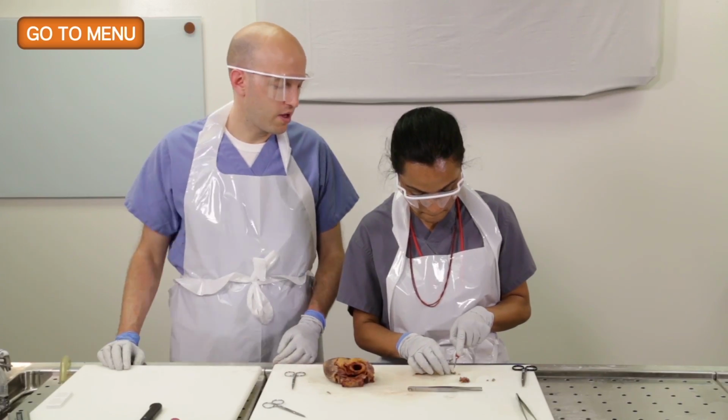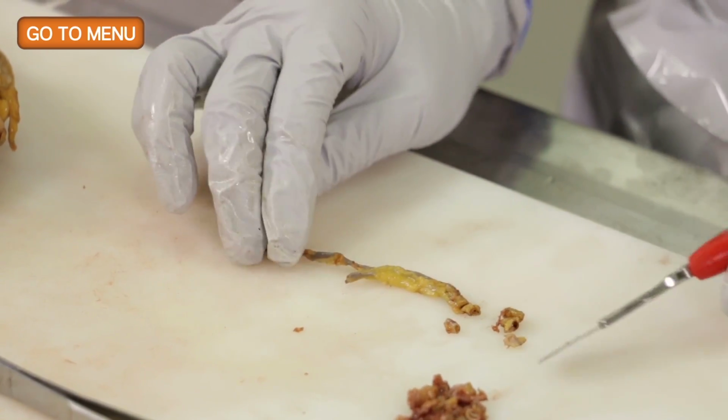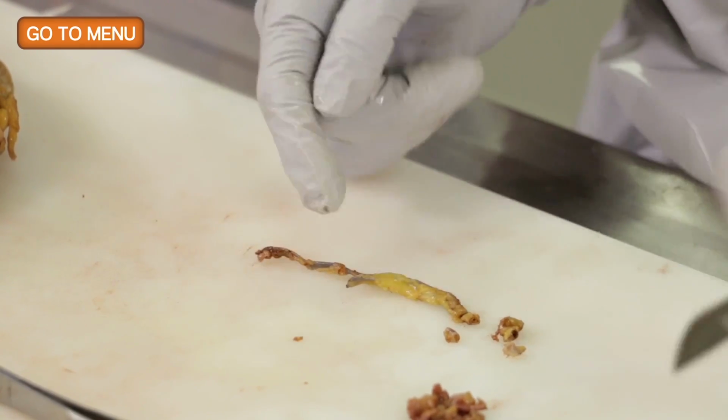And are you cutting the proximal end or the distal end now? This is the proximal end. And how can you tell that? So it's a wider caliber vessel, and also it branches after.